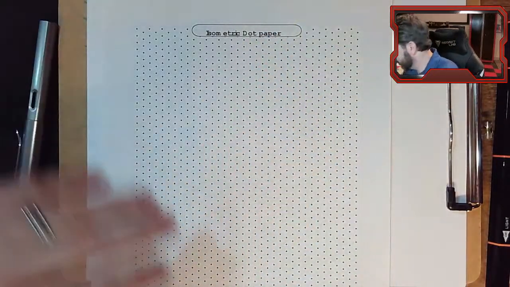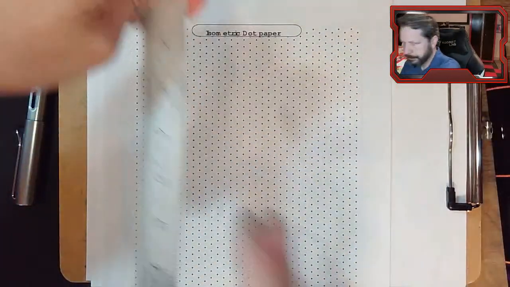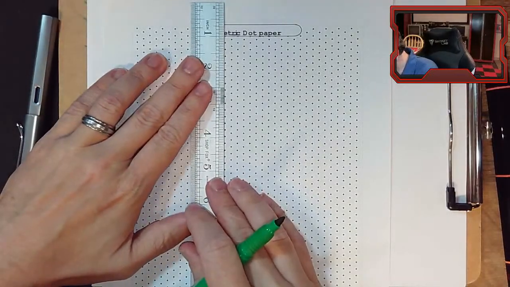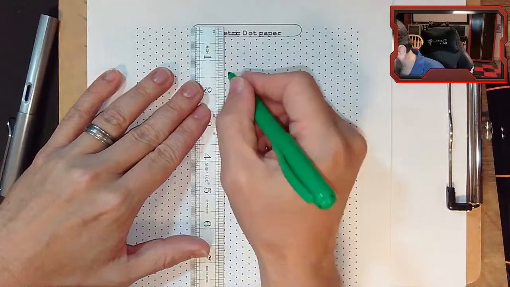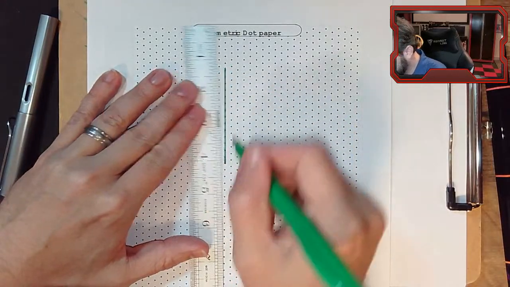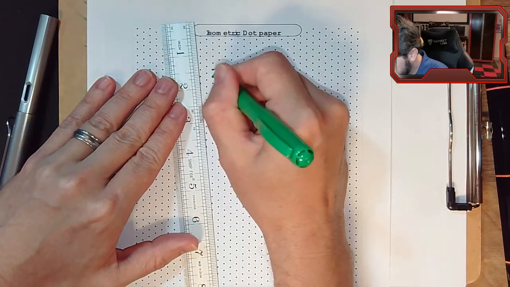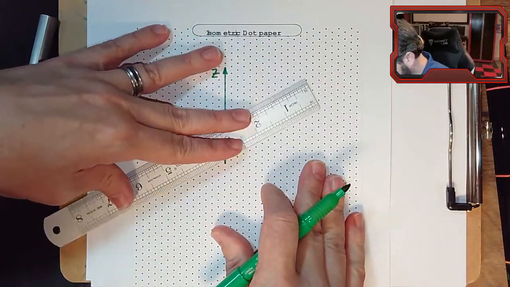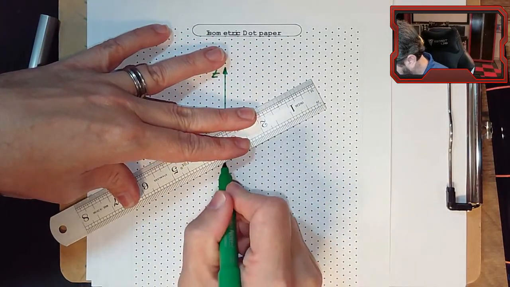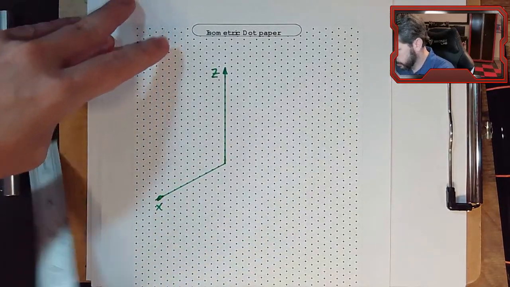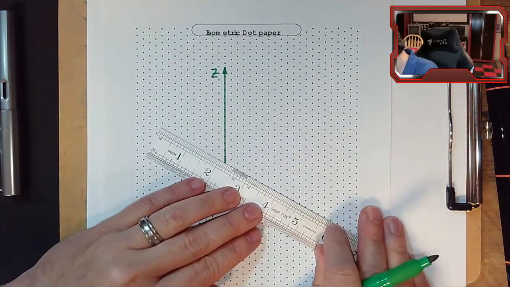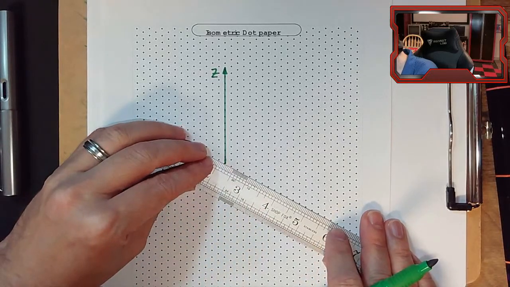So let's see if I can find my ruler, and let's build us a 3D coordinate system. I've got my isometric dot paper out so that I can be sort of neat with doing this. So there's the z-axis. We'll put the x-axis here, and then that'll put the y-axis over here. So something like this.